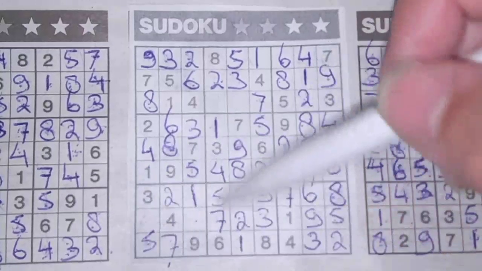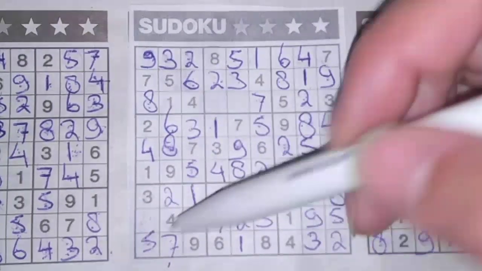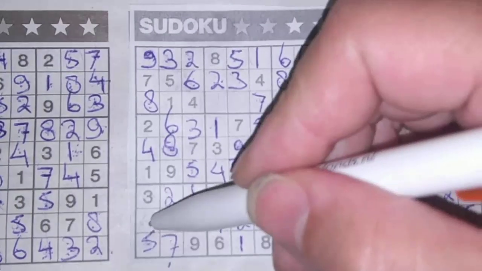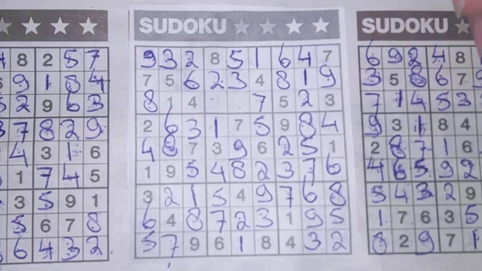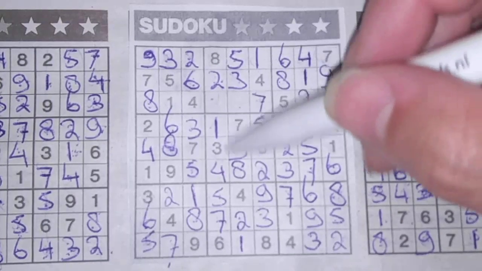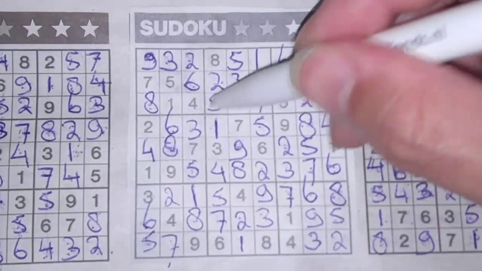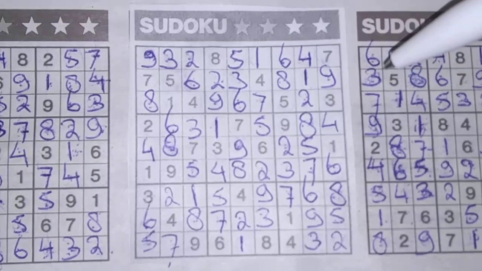2 numbers left in this big square for the numbers 8 and 6. We have an 8 here, no 8 there. 8 should be here, 6 goes there. And the final 2 numbers of this big square for the numbers 9 and 6. We have a 9 here, no 9 there. 9 should be here, and the 6 goes there. Finish in 12 minutes. All right.